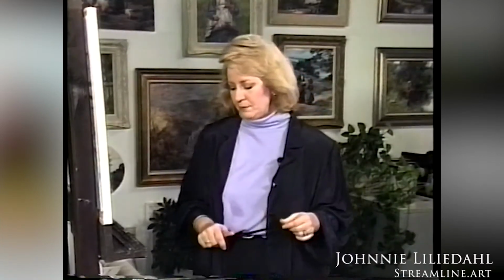Before I begin the painting, I'd like to explain my palette to you. I use a very simple palette based on primary and secondary colors, plus black and white. I don't use pre-mixed browns or grays. I mix all of those from the primary and secondary colors that are on my palette.